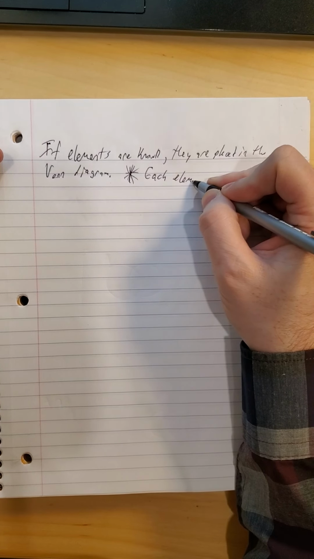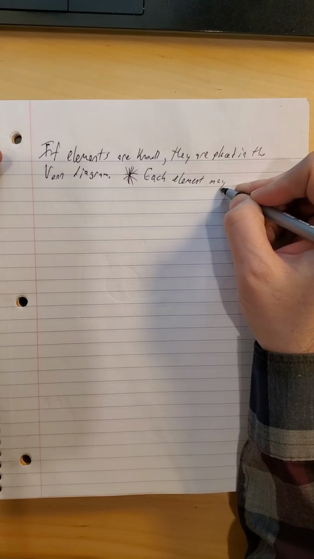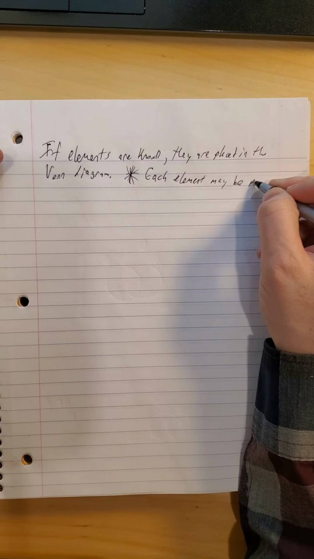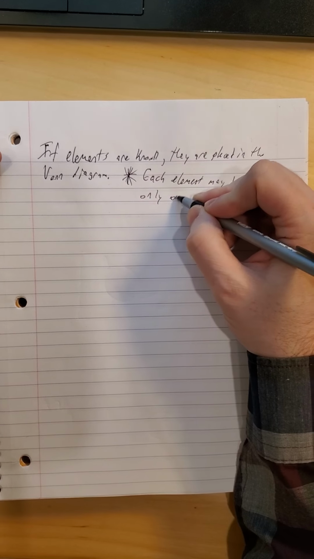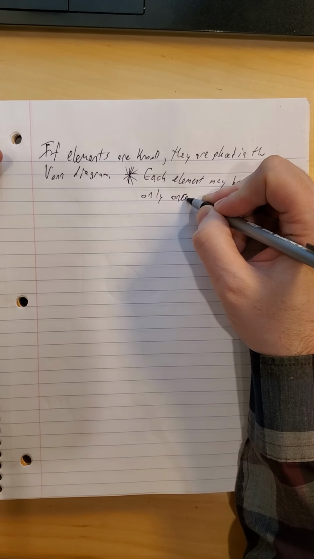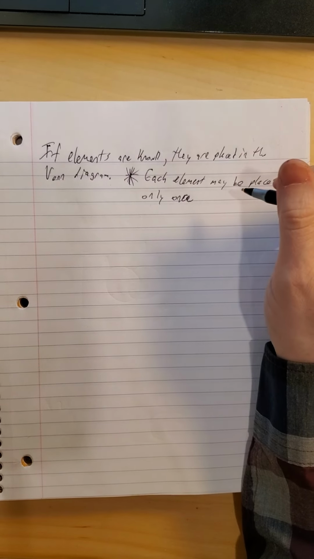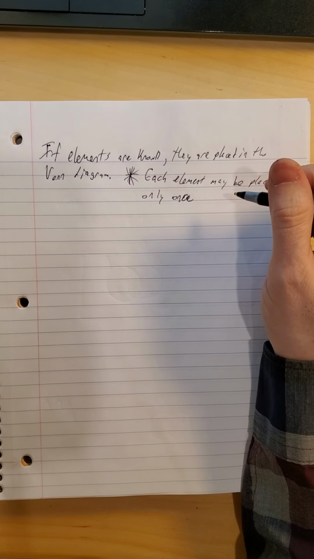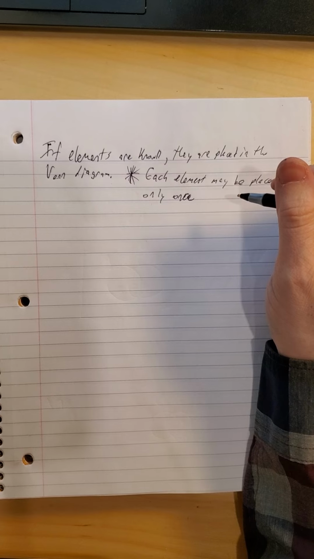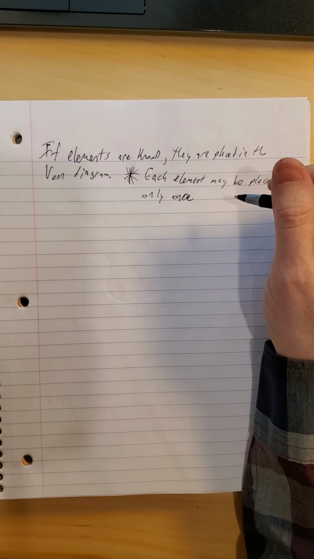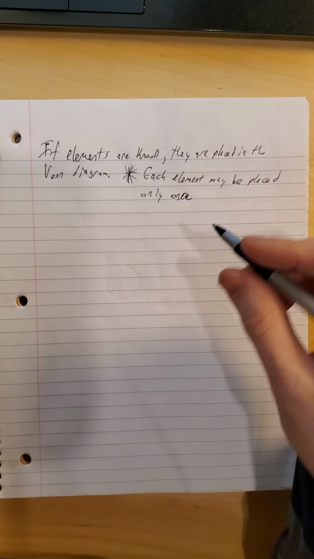Each element may be placed only once. So one entry, we can't have one element appearing in multiple places, and we don't want to repeatedly list the same element in the same region.